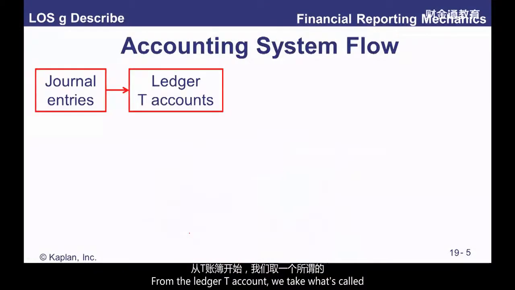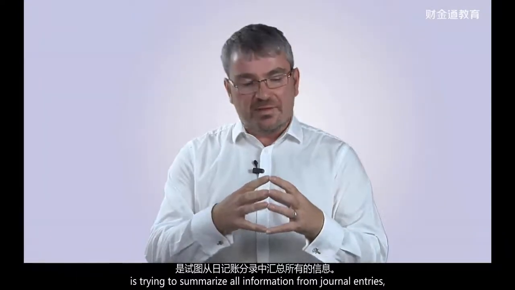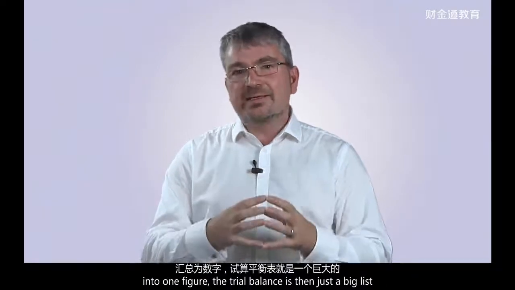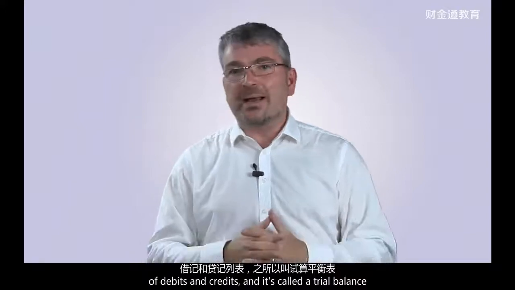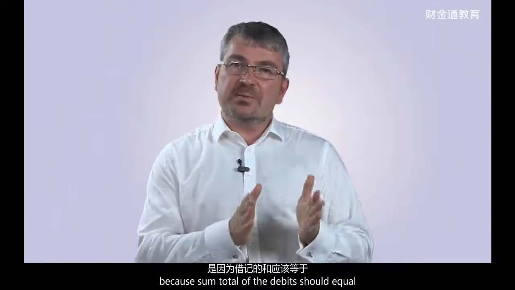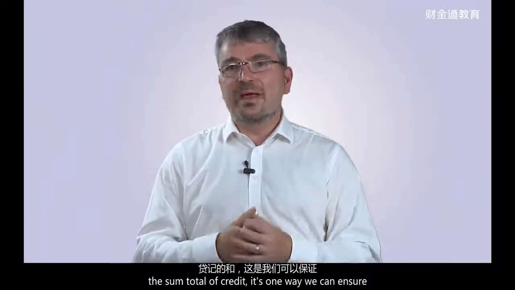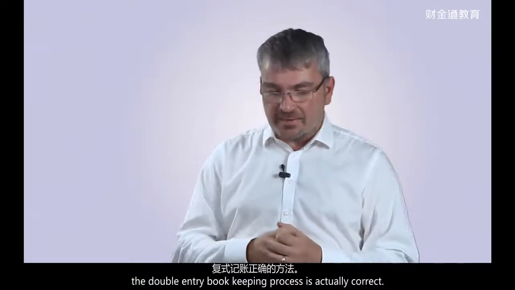From the ledger T accounts, we take what's called a trial balance. Remember, the T account is trying to summarize all of the information from the journal entries into one figure. The trial balance is then just a big list of debits and credits, and it's called a trial balance because essentially the sum total of the debits should equal the sum total of the credits. It's one way that we can ensure that the double entry bookkeeping process is actually correct.